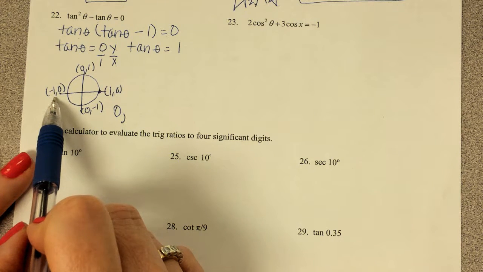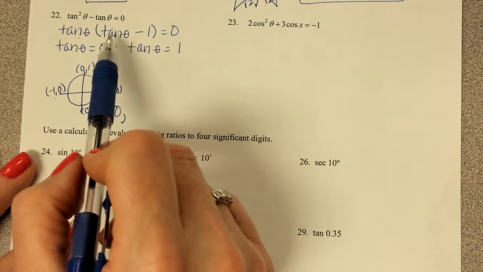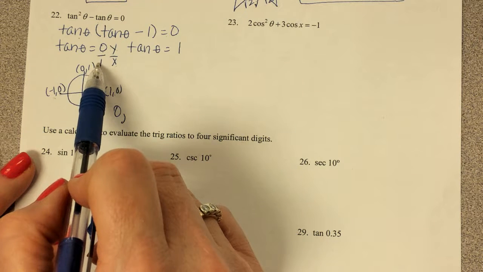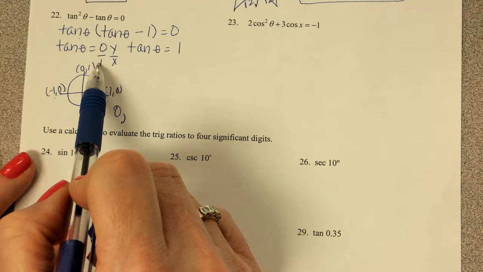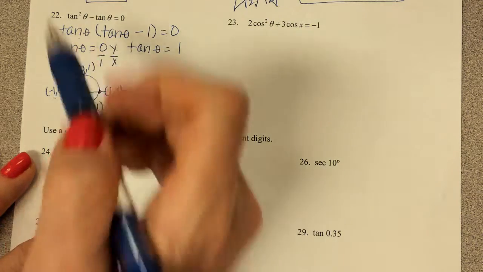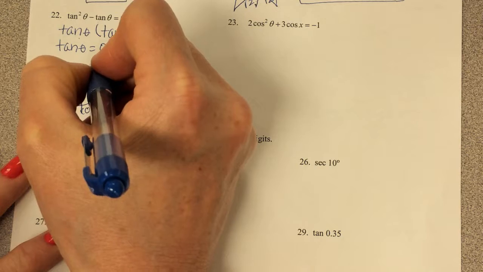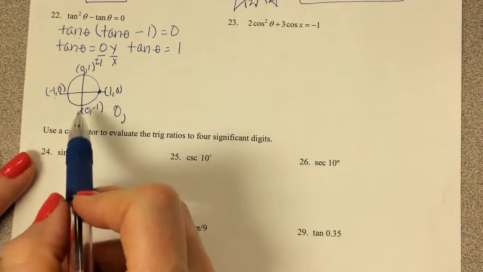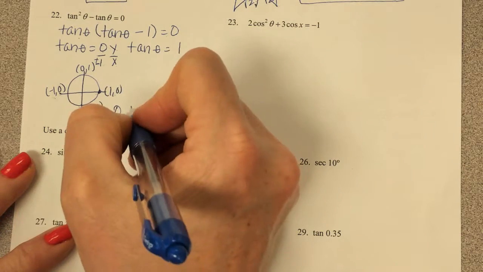Some people are saying no. Actually, we do want to use it though. Because what is 0 divided by negative 1? Is that still just 0 like it's supposed to be? Yeah. So if I have tangent theta equals 0, this 1 could be positive or negative. So that's why we could have an answer of 0 or pi.